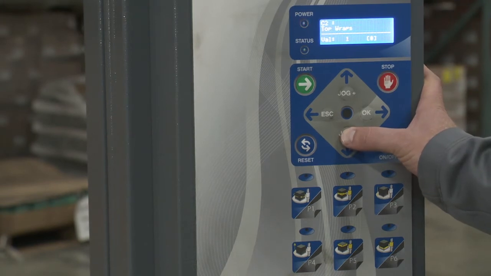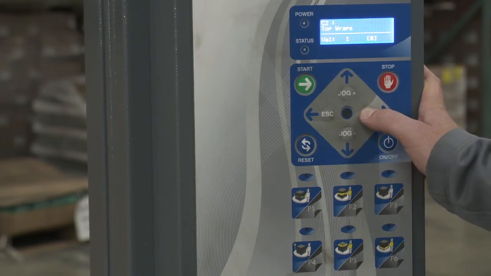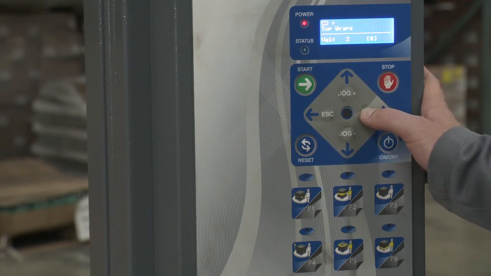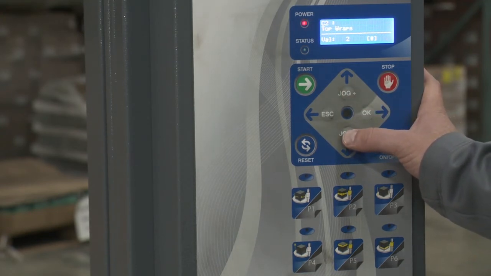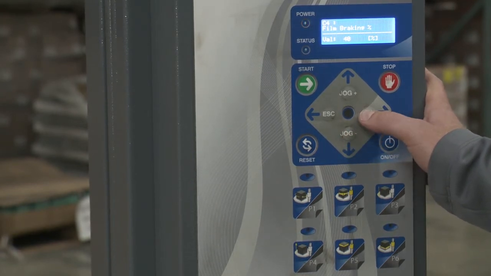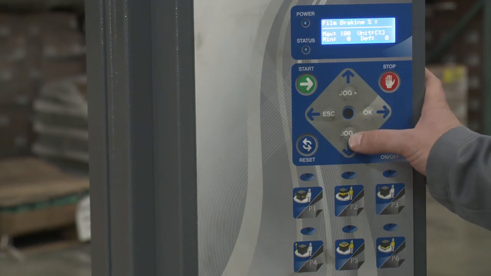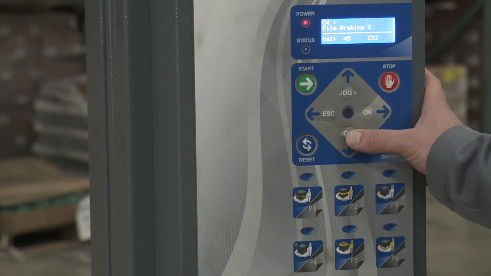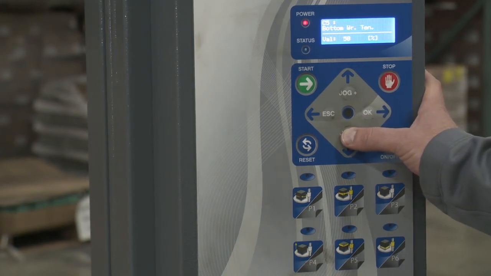Now I jog down to top wraps. I want to change that to 2 as well. Hit OK. Change to 2, hit OK from there. And then I'd like to take a look at the tension. So it's set at 40. Let's say I wanted to do a little bit more. I want to go to 45. Change 45 there, hit OK, and then I'll go to the next one.